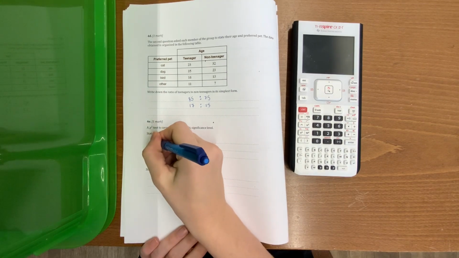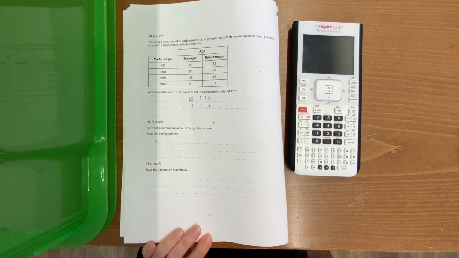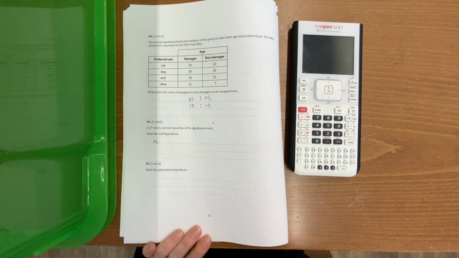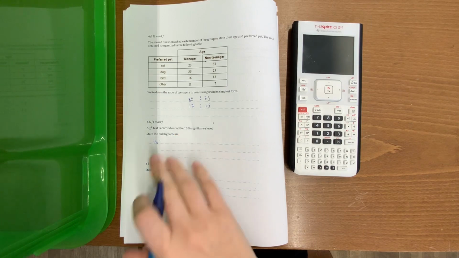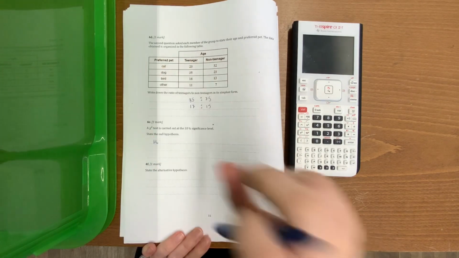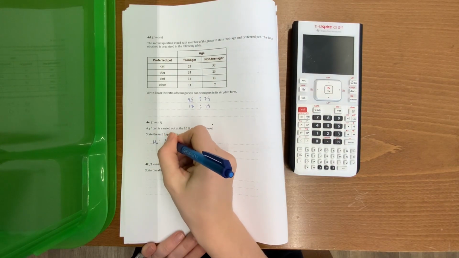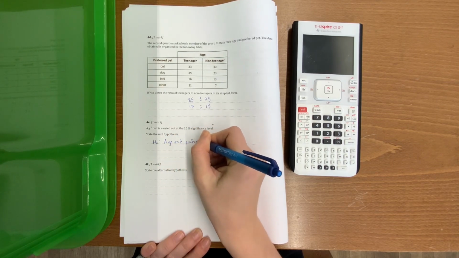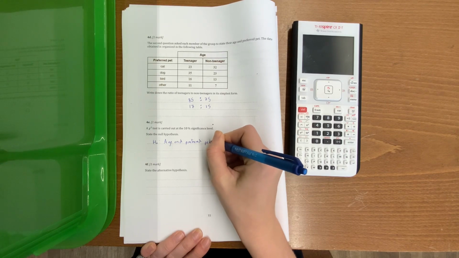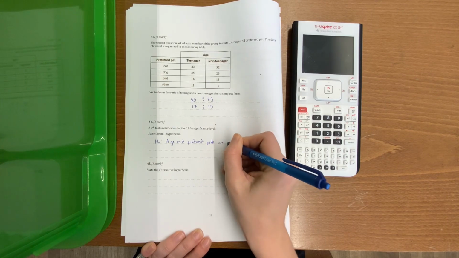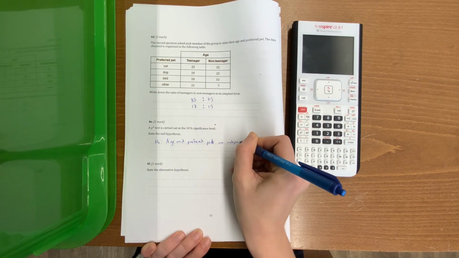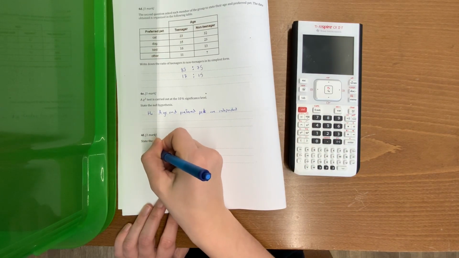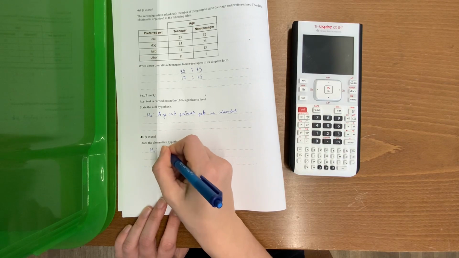So as we know, the null hypothesis for this type of test is that our two variables are independent of each other, and our two variables are age and preferred pet. So I'm just going to write that down. Age and preferred pet are independent. And then our alternative hypothesis is that they are not independent.